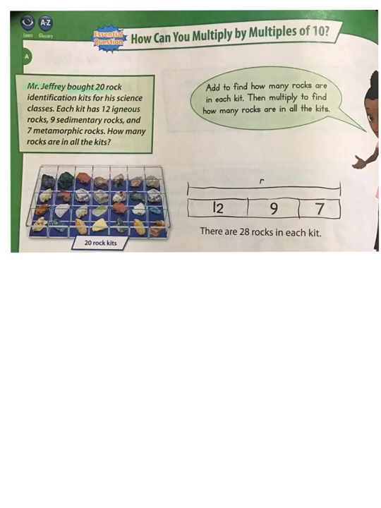Mr. Jeffrey bought 20 rock identification kits for his science classes. Each kit has 12 igneous rocks, 9 sedimentary rocks, and 7 metamorphic rocks. We would like to find out how many rocks are in the kit. Well, is this a one-step problem or a two-step problem? If you said two-step, you are right. First, we have to add up all of the rocks, and then we need to multiply by 20.